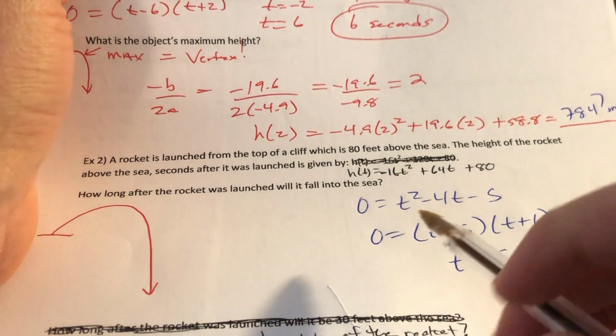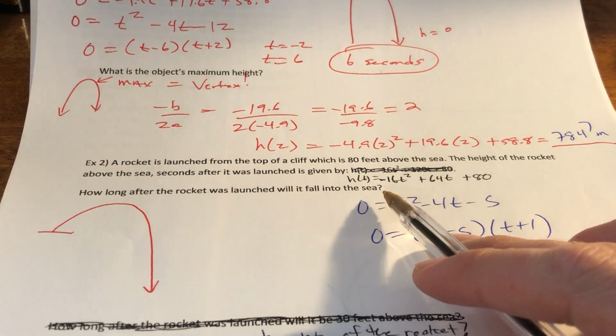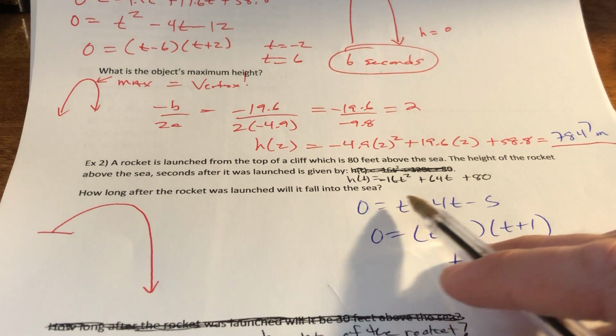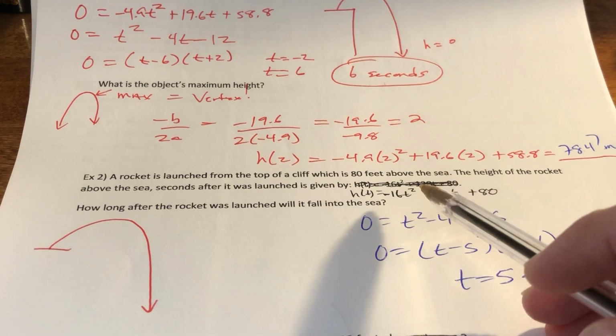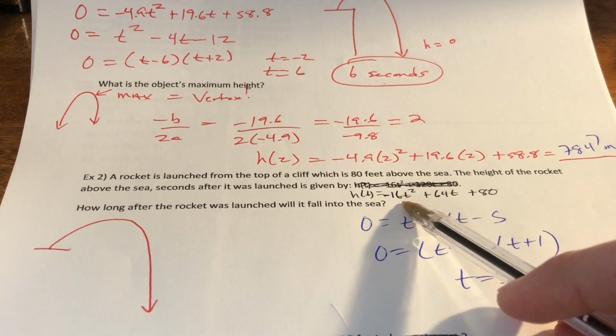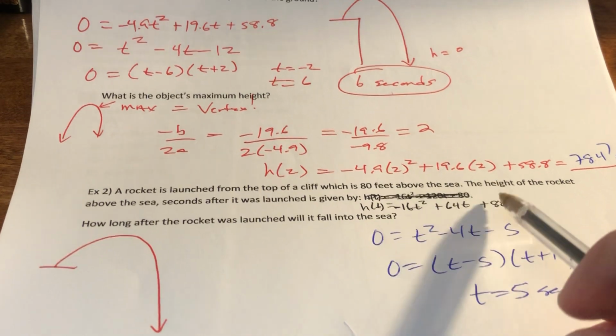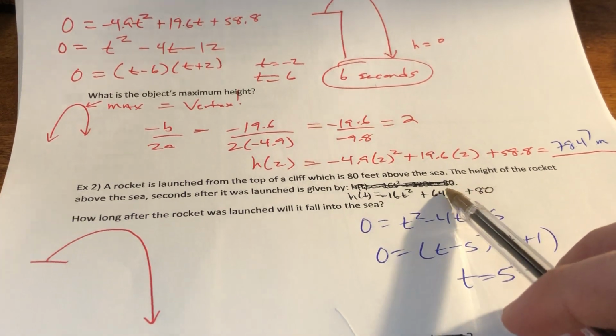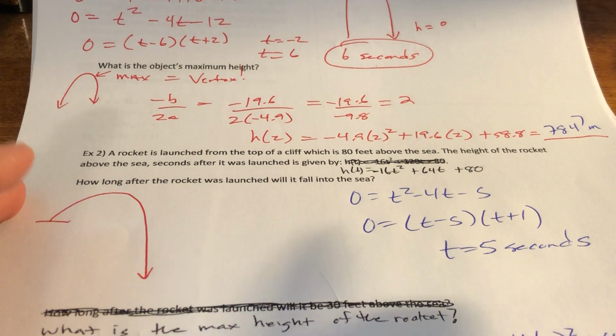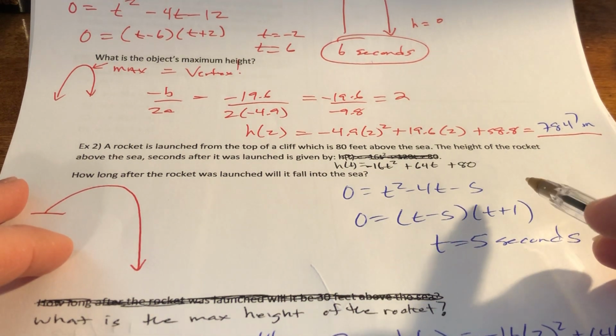Now, notice how this next one has changed from negative 4.9 to negative 16 because we're talking about feet. If I take the second derivative of this, it'd be negative 32. That's feet per second squared. All right, so if we're talking about feet, we use negative 16. That's initial velocity. That's initial height. When is it going to fall into the sea? All right, height of 0.